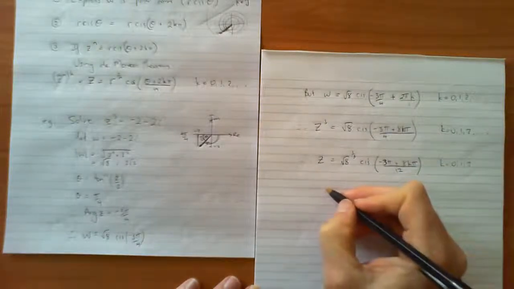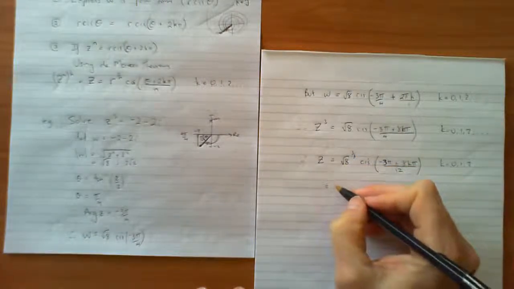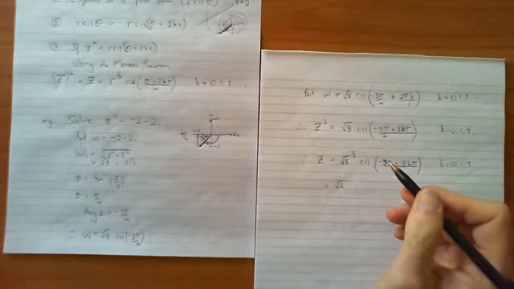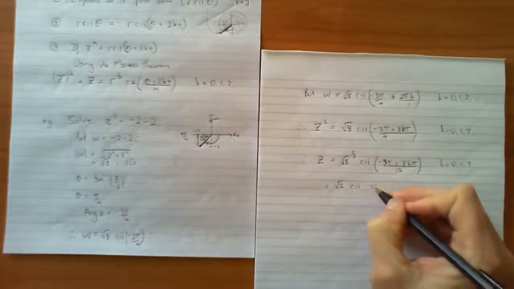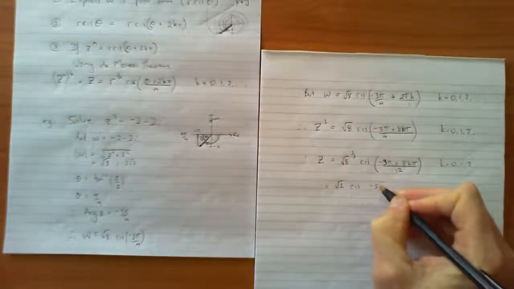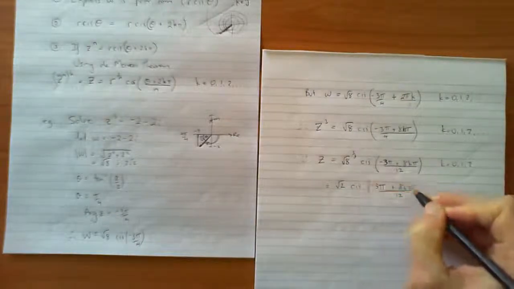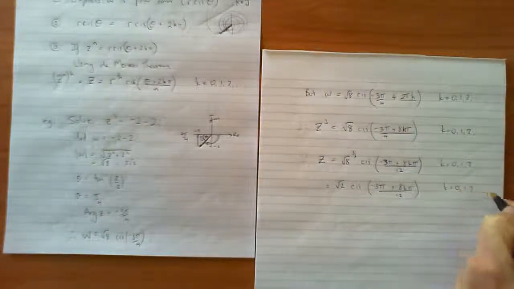Now square root of 8 to the power of a third is square root of 2. Okay, because 8 to the third is 2. So it'll be square root of 2 cis negative 3 pi plus 8k pi on 12, k equals 0, 1, 2, etc.